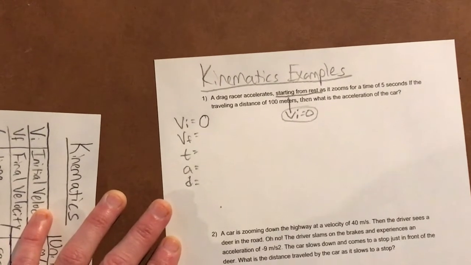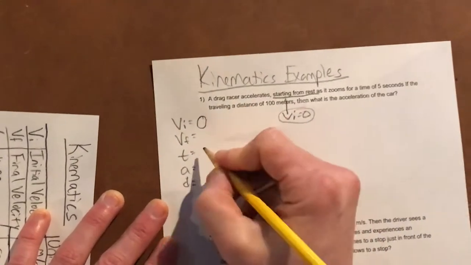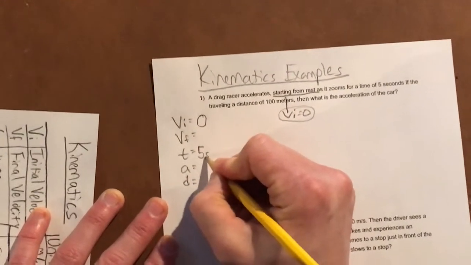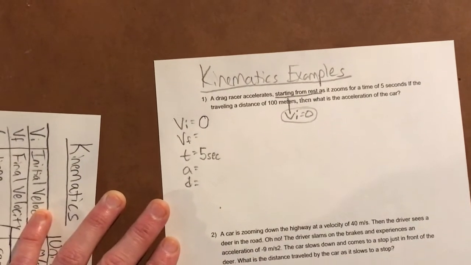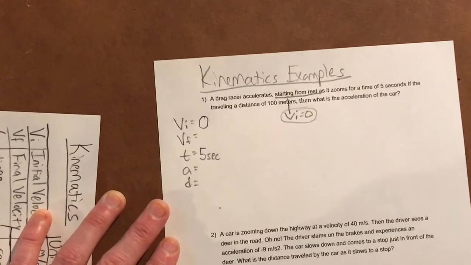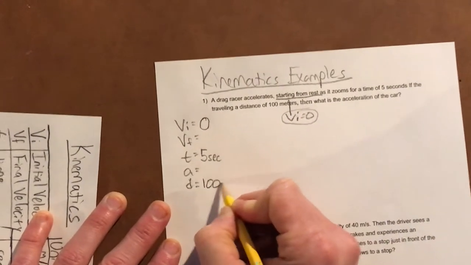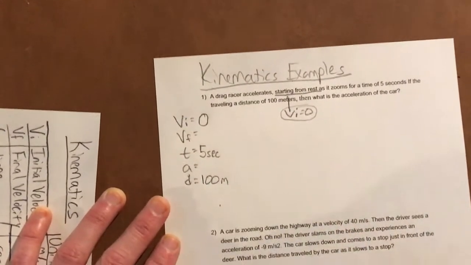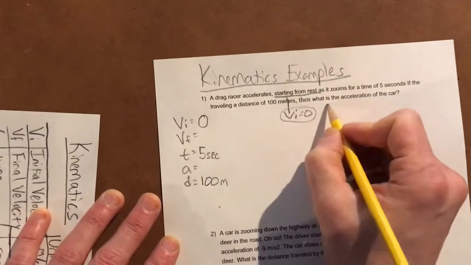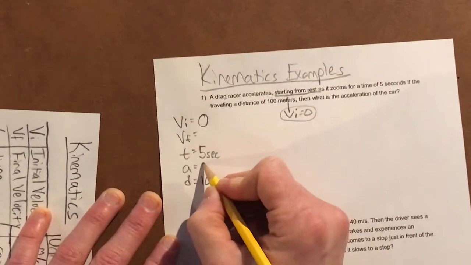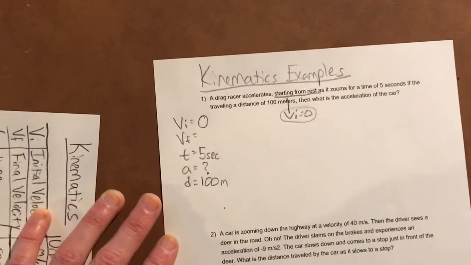And it zooms for a time of 5 seconds. So that's T. Filling in my list as we go. Traveling a distance of 100 meters. Then what is the acceleration of the car? So they're asking us to calculate acceleration. So I'm going to put a question mark next to what they ask us to solve for.